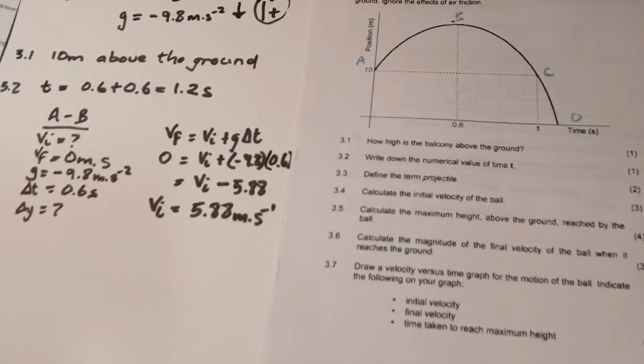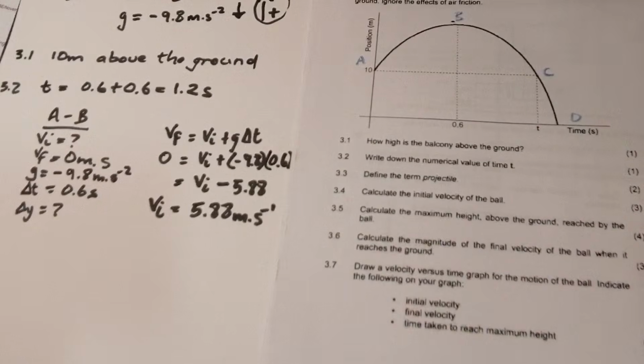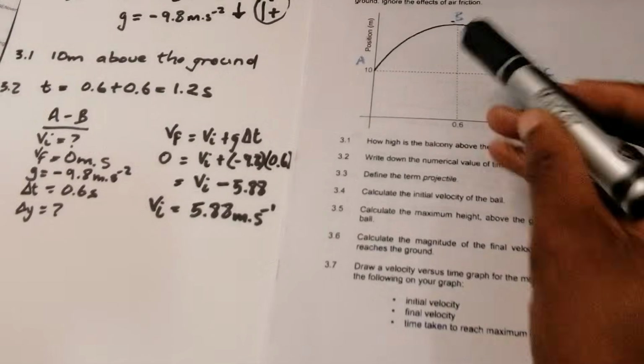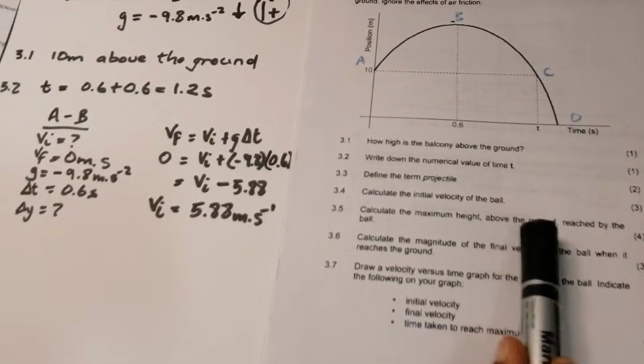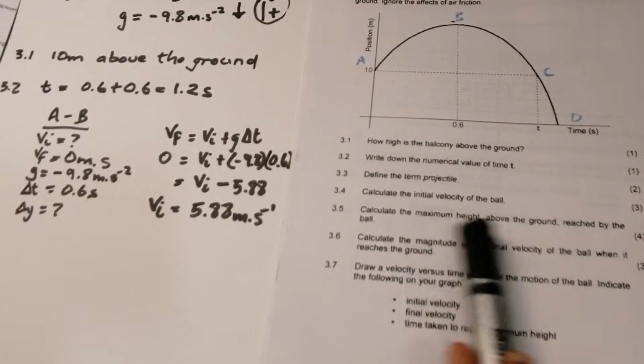Please remember, you must know your definitions. Please don't disappoint me. The next question says, calculate the maximum height above the ground reached by the ball.